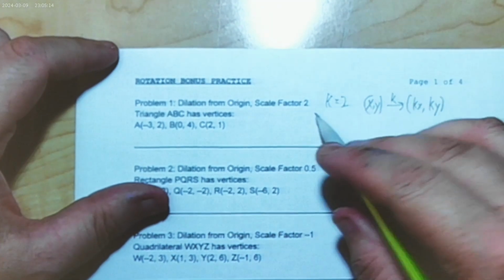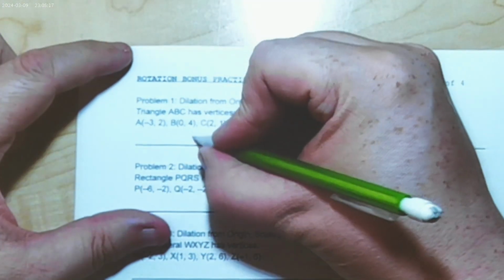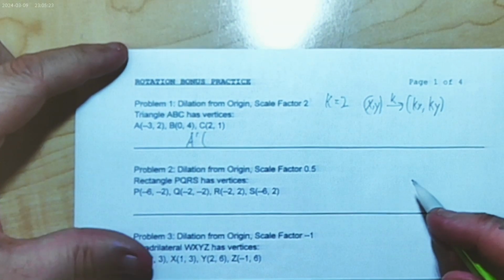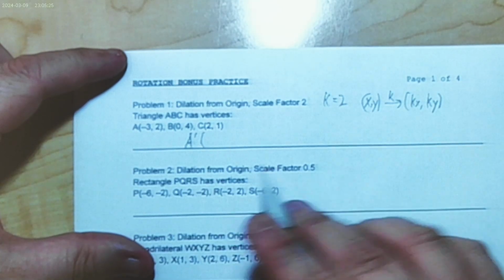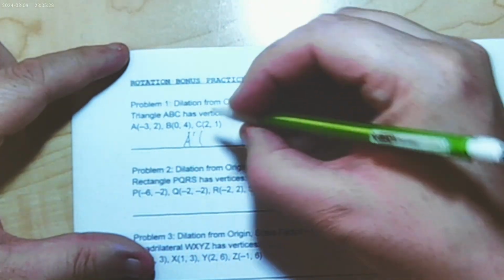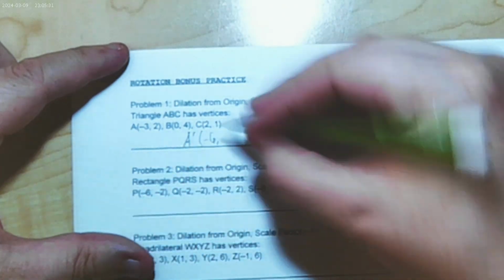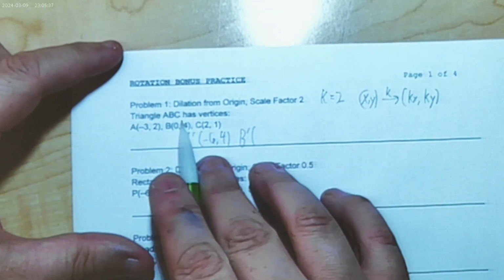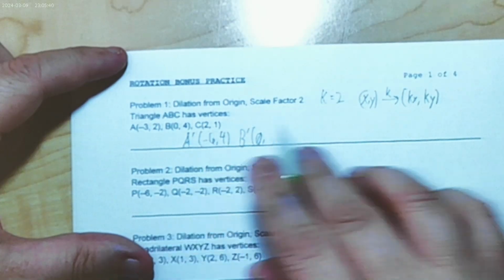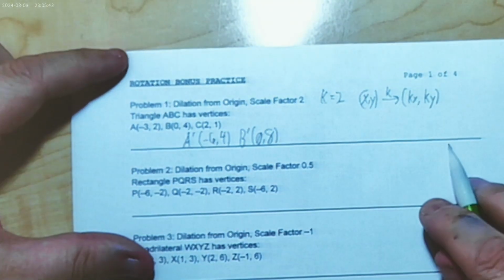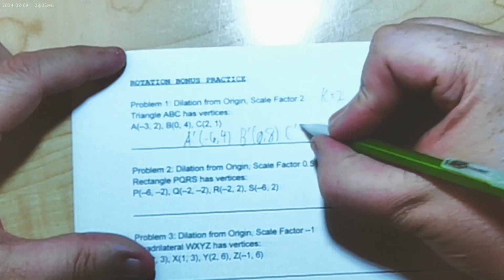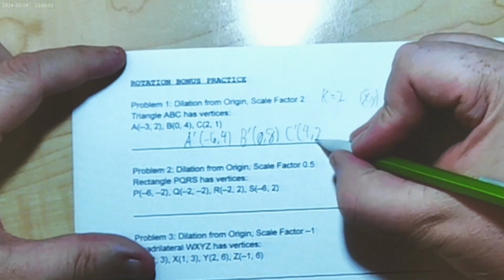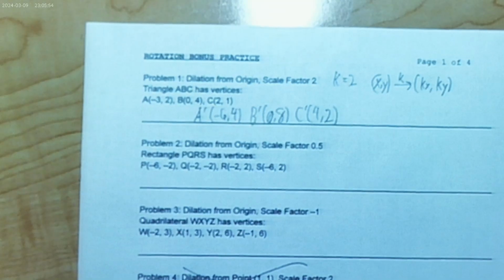So what that means is scale factor 2, I'm going to take every point, every coordinate in A, B, and C, and I'm just going to multiply them by 2. That is really all the dilation is. So for A prime, 2 times negative 3 is negative 6, 2 times 2 is 4, and that's A. Let's move on to B while we just got the mojo going. 2 times 0 is 0, 4 times 2 is 8, and there we go. There's that one. So move on to C. 2 times 2 is 4, and 2 times 1 is 2. So there we go. That's A, B, and C.